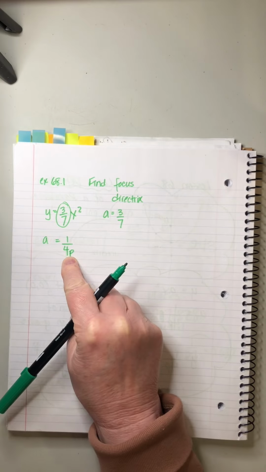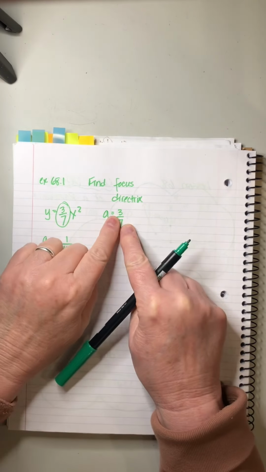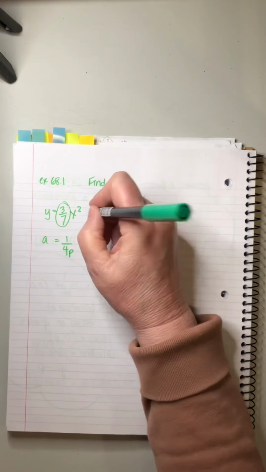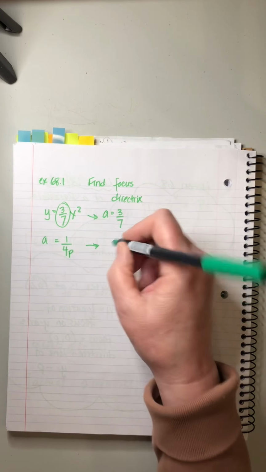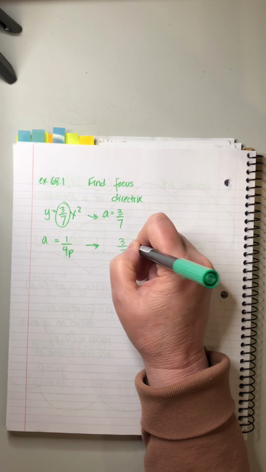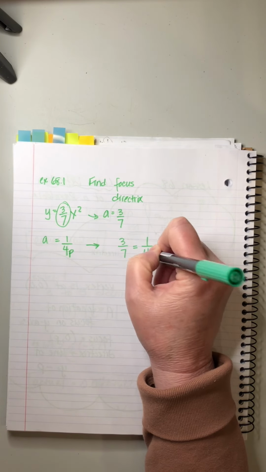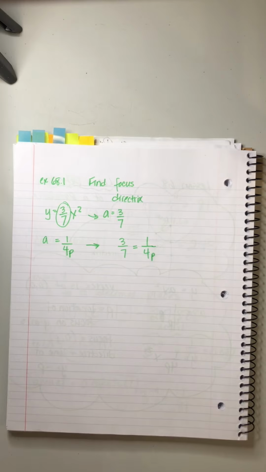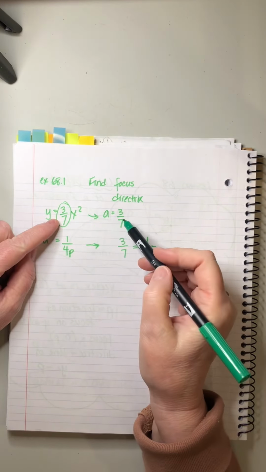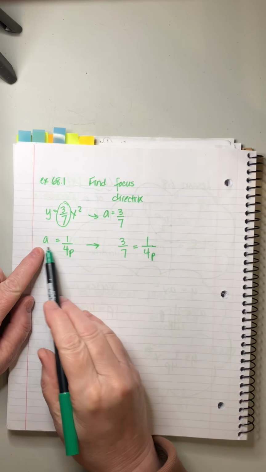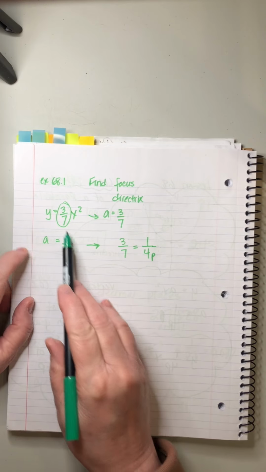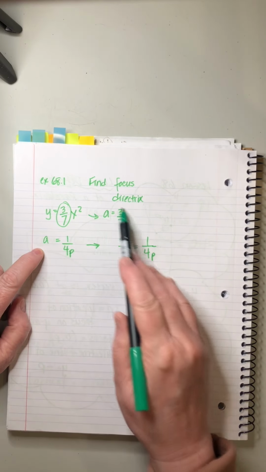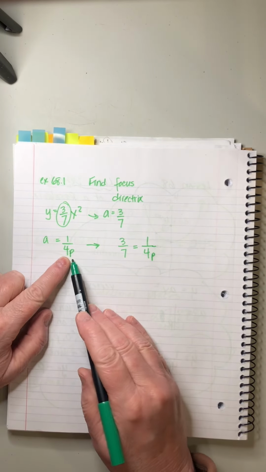P's in the denominator. Don't let me make that mistake again. We know it's 3/7. Okay, this is how we found this out. Now, what we can do is say 3/7 equals 1 over 4p. Actually, we're calculating p, aren't we? I said that wrong. We extracted this value for a. We know that a equals 1 over 4p. That's one of our basic equations. And so we're using this with this value to solve for p.